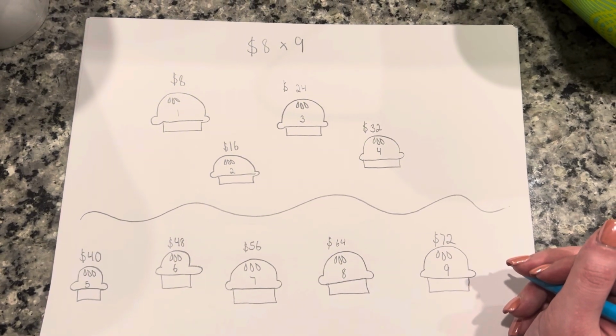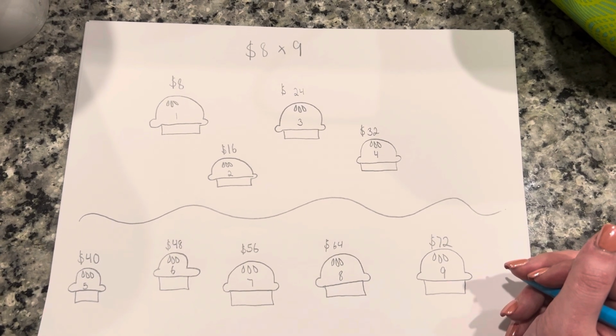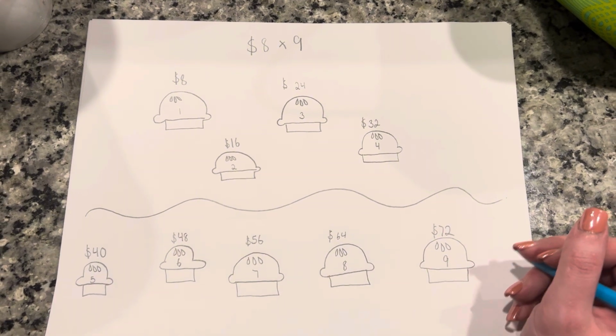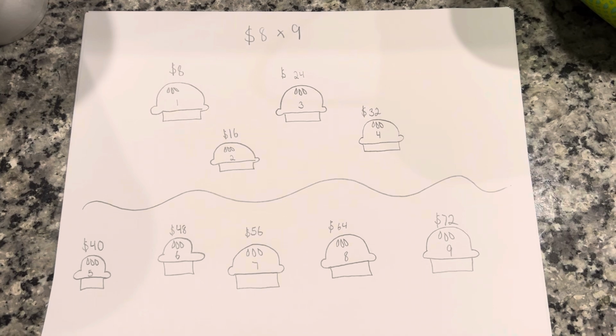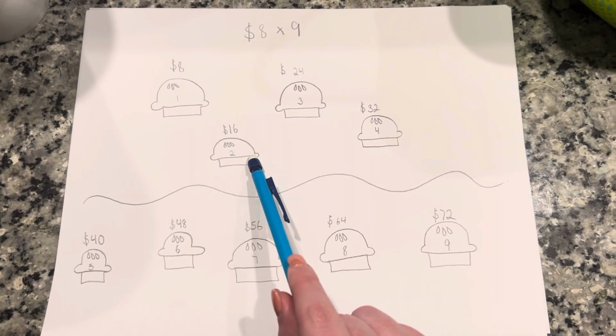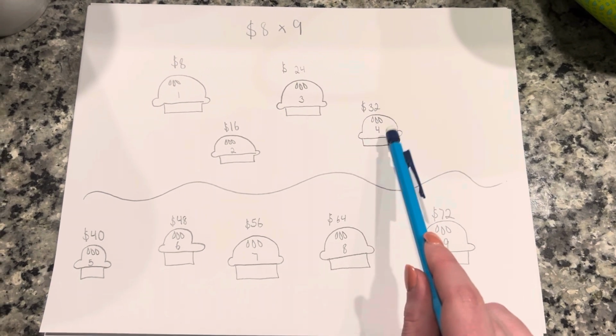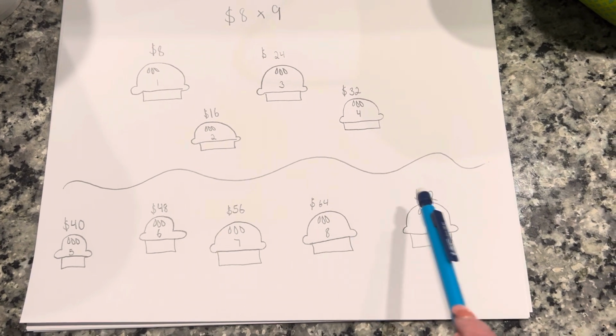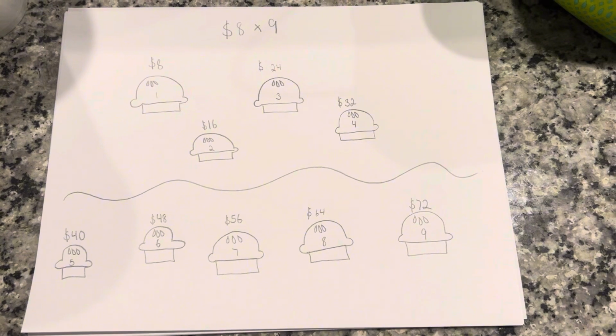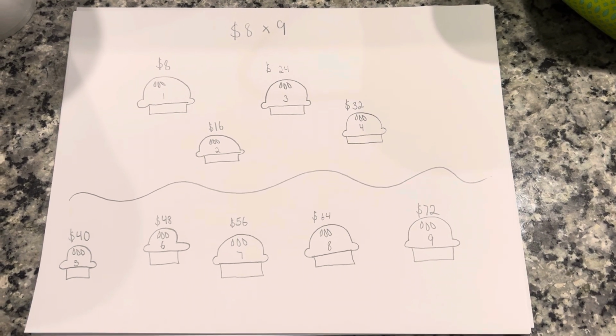Now we need to multiply 9 pies times $8. And so Mark makes $8 off of each pie. So that's 8, 16, 24, 32, 40, 48, 56, 64, 72. So Mark makes $72 selling all of his pies.